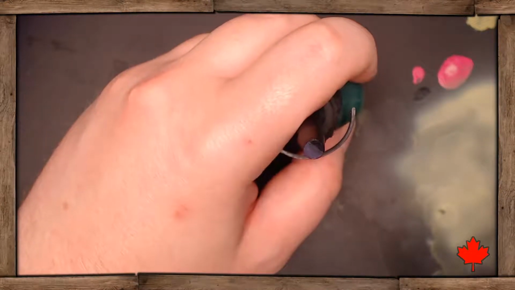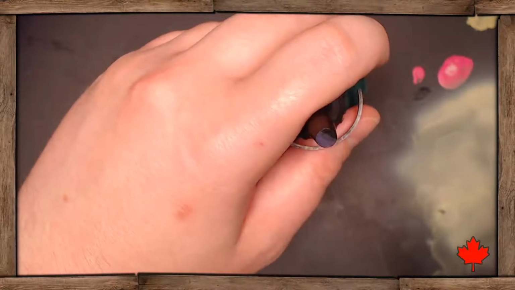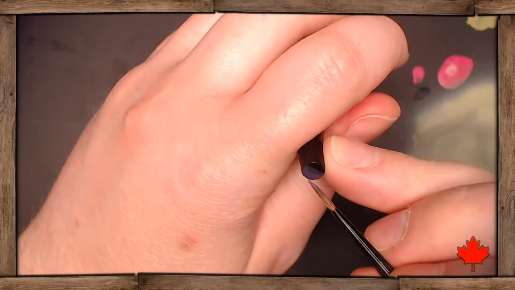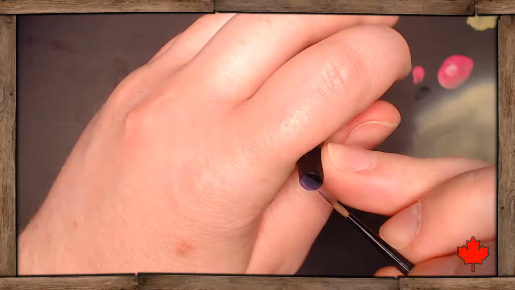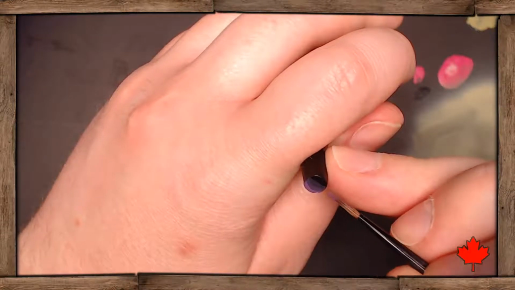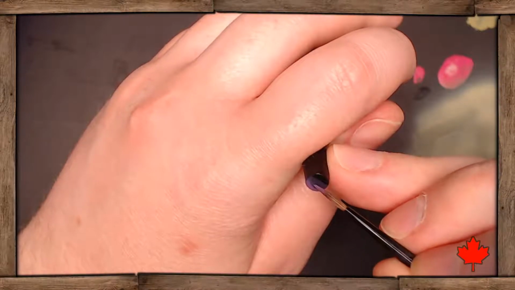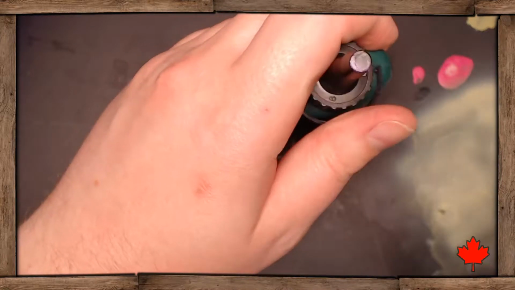Alright, so this is dry. There's some demarcation, although the color jump is not as big, so the demarcation is much smaller. Now we're going to color 3, and with color 3, we're keeping much closer to the edge. And we're letting it dry a little bit.